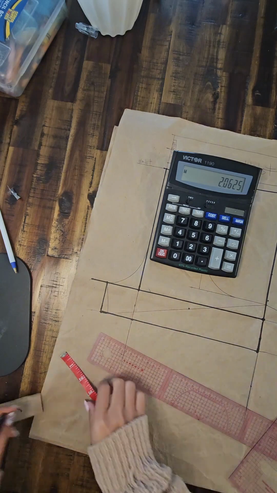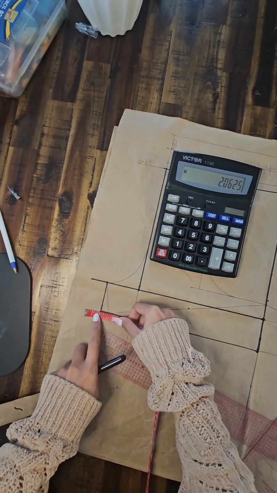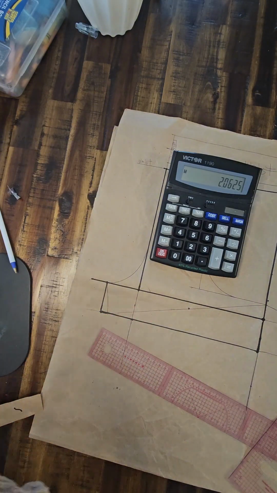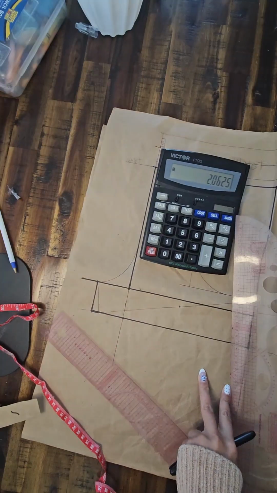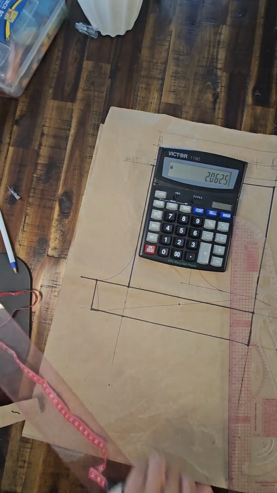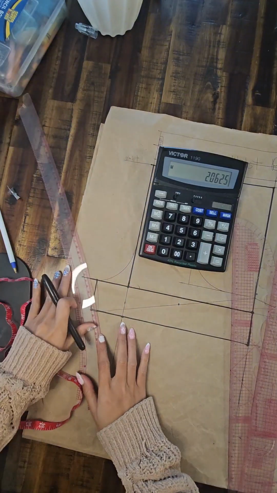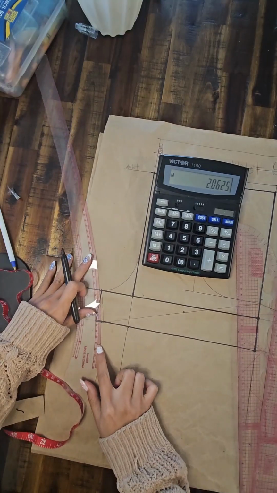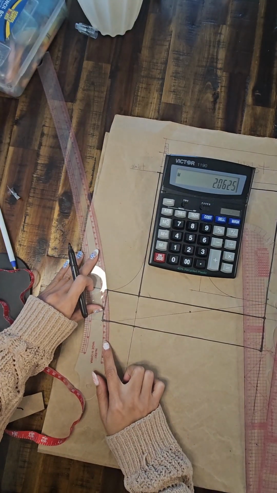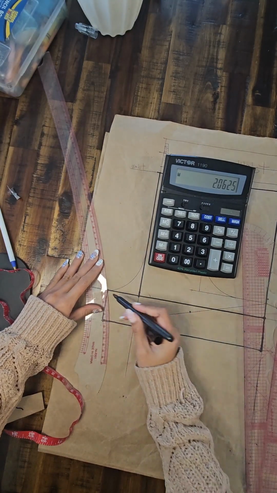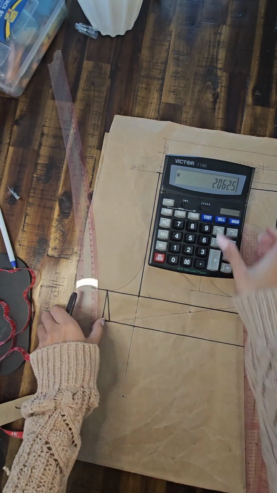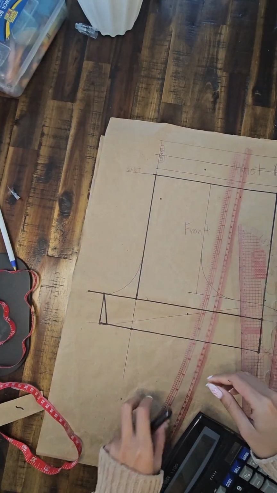And I'd like to go in half an inch, and just connect it. Like a little bit of curve. I'd like it like a little bit of curve. There.